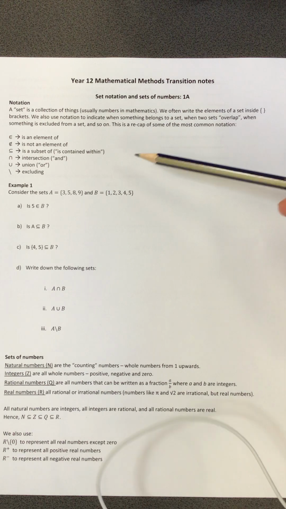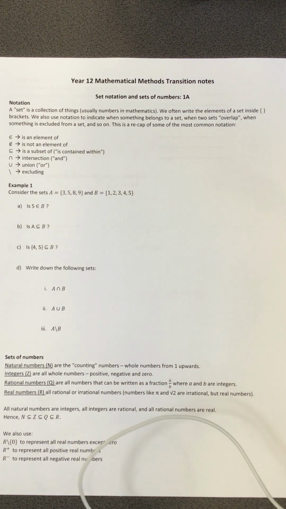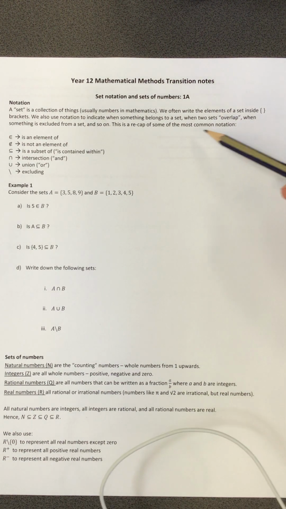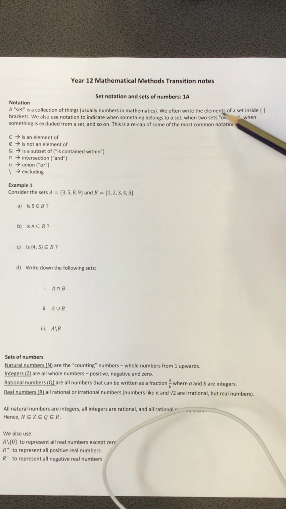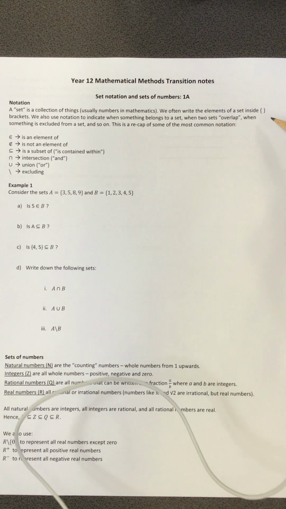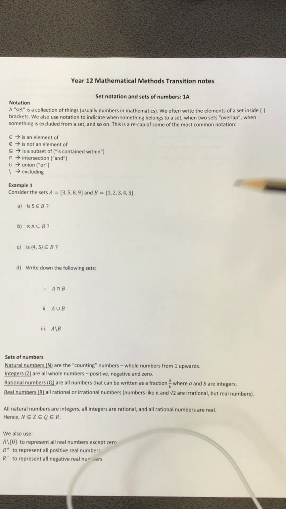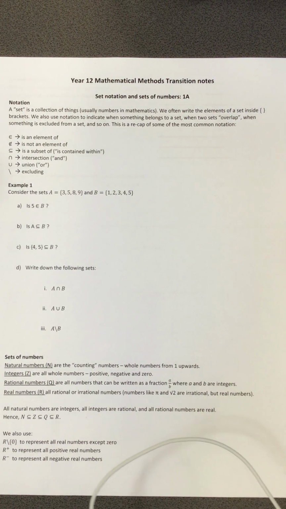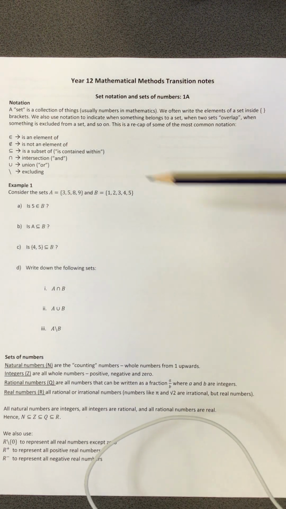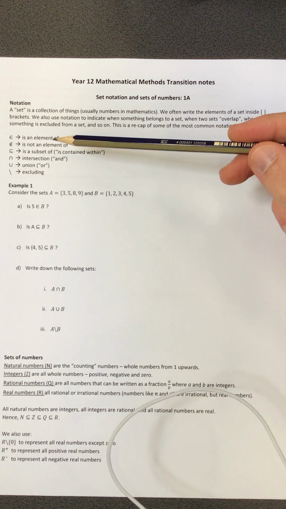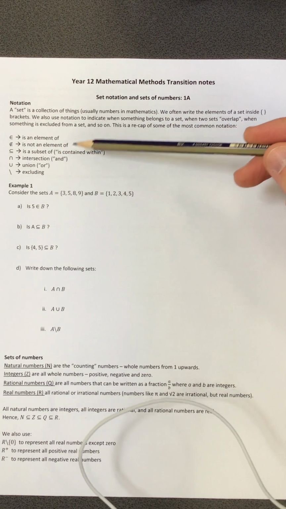A set is a collection of things, which typically is numbers, but it doesn't actually have to be. We often write the elements or numbers or things inside of a set within these squiggly looking brackets. And we also use notation to indicate when something belongs to a set, or when two sets overlap, or if something's excluded from a set, and so on. So this list of symbols here is a good one to come back to if you ever see these symbols and forget what they mean.